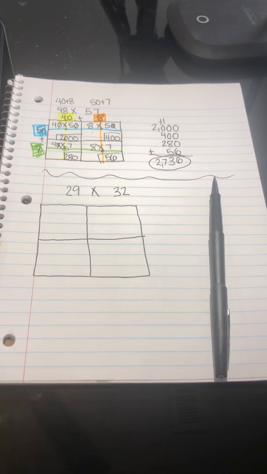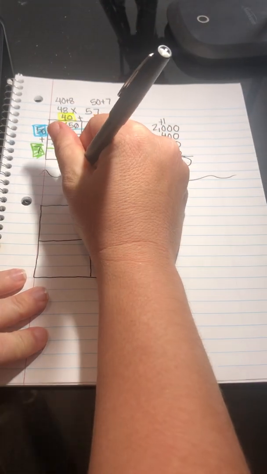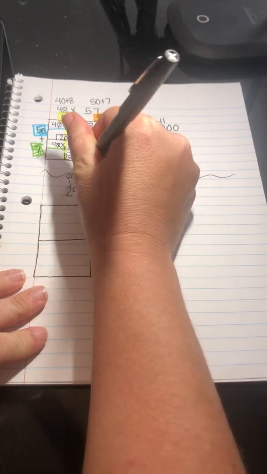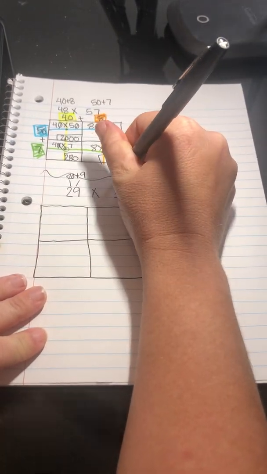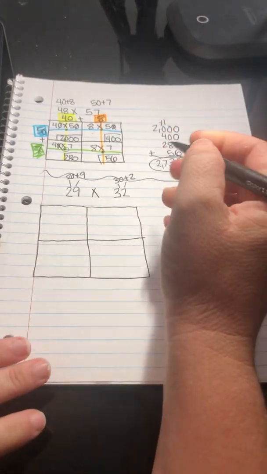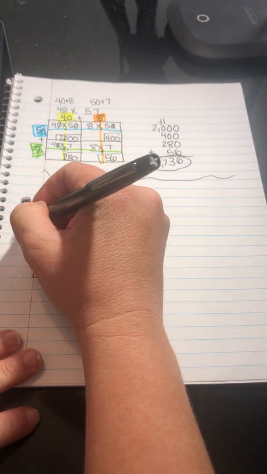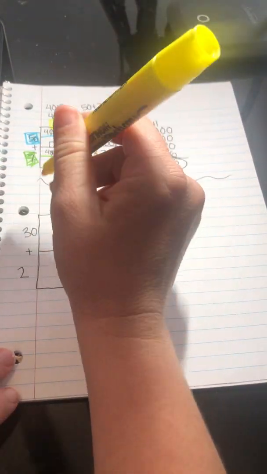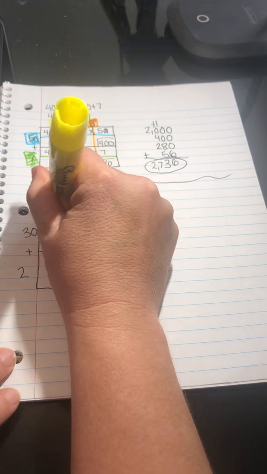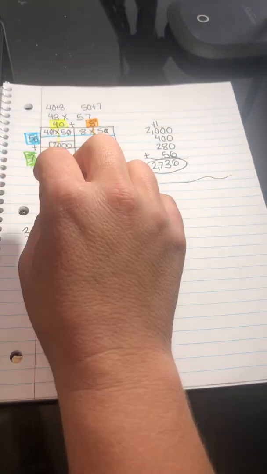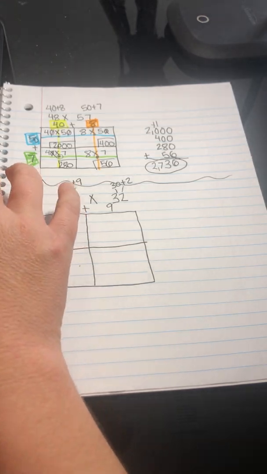Alright, so 29 breaks up to being what? 20 plus 9. And then 32 breaks up to being 30 plus 2. So I'm going to put my 20 plus 9, 30 plus 2. I'm going to continue using colors. I would suggest you use colors, but you may not always have colors, so it's good to know either way.